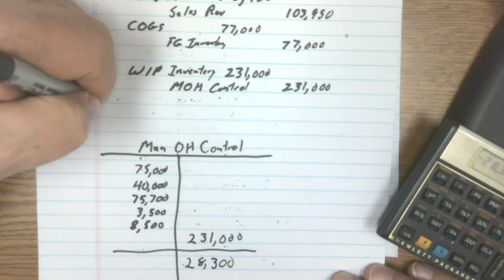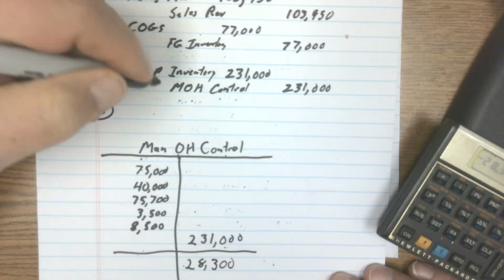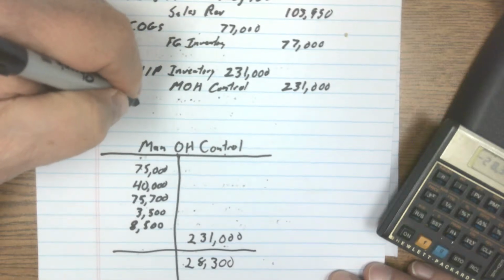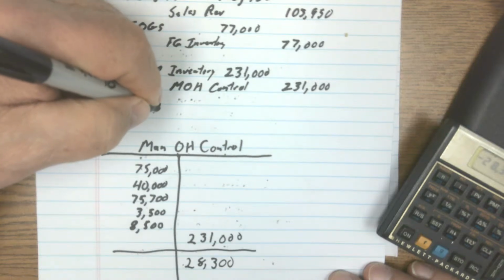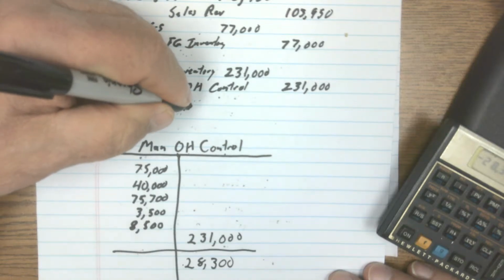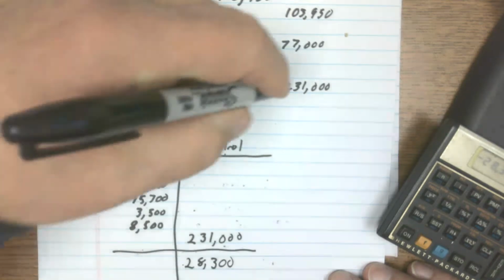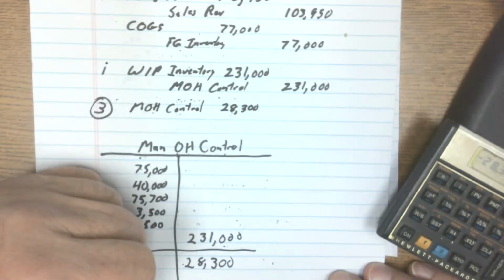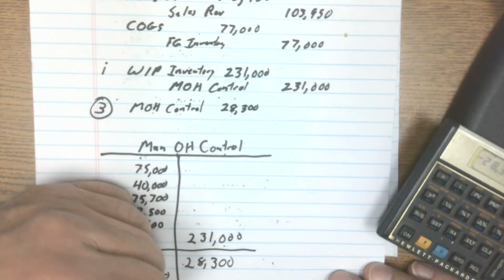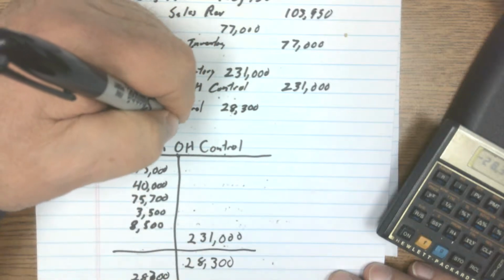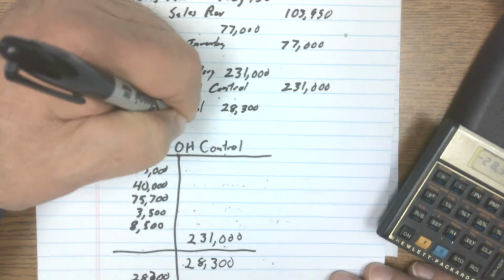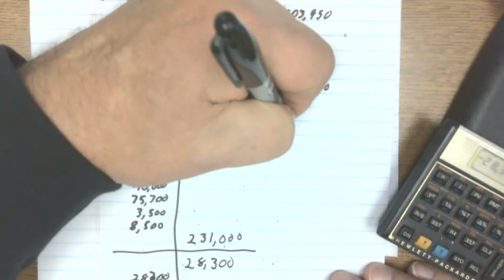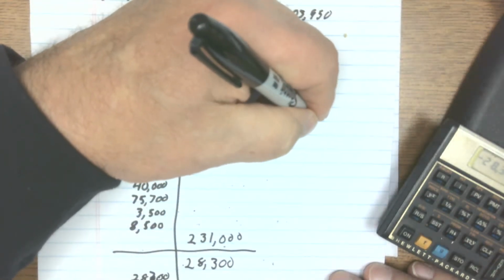And so this is number 3. Our journal entry will be manufacturing overhead control, 28,300. That brings us to 0. And we're going to close that out to cost of goods sold, 28,300.